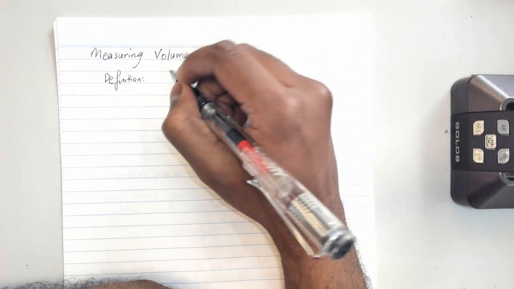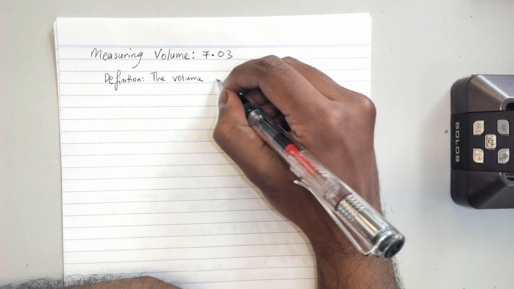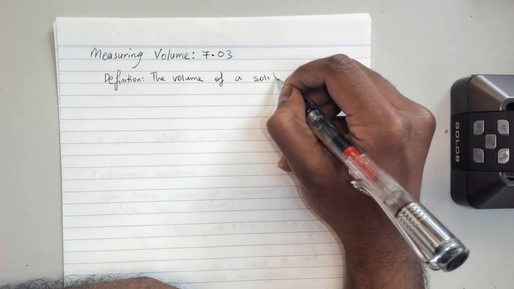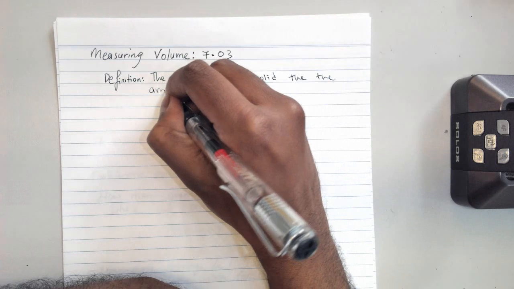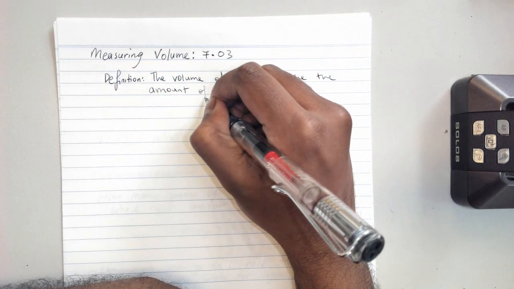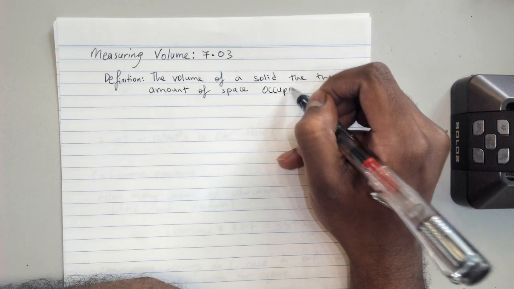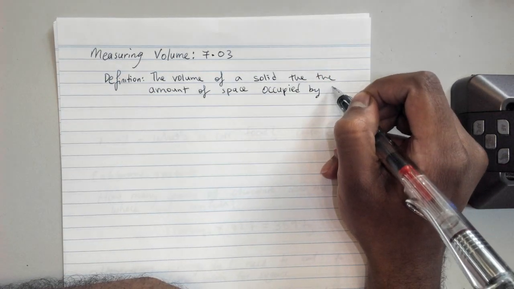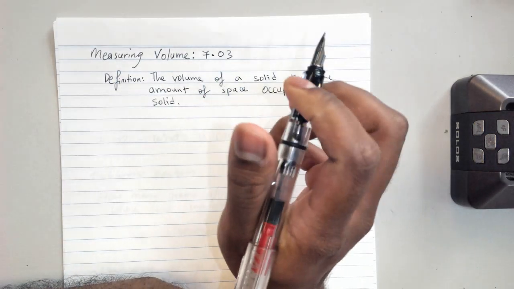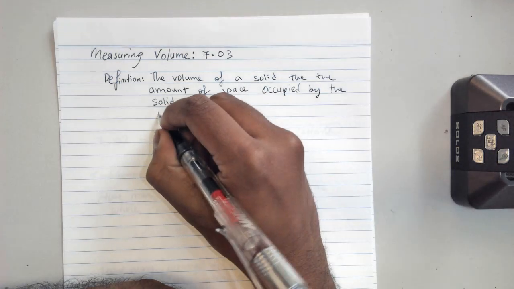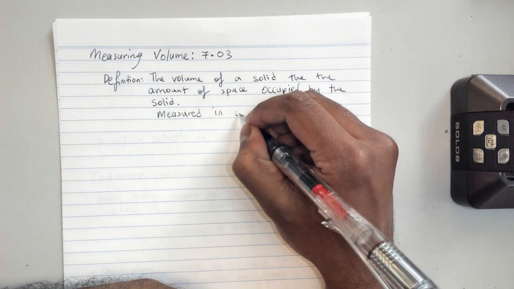Okay. The volume of a solid is the amount of space occupied by the solid. It's measured. So volume is measured in cubic units.